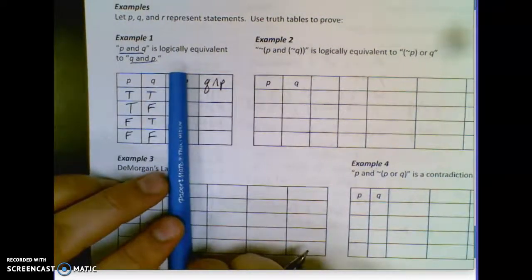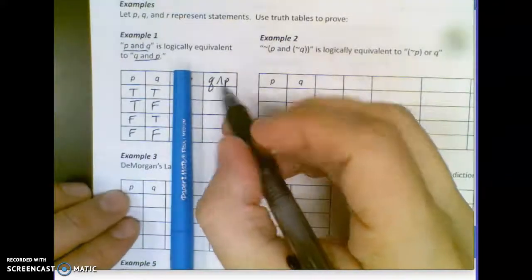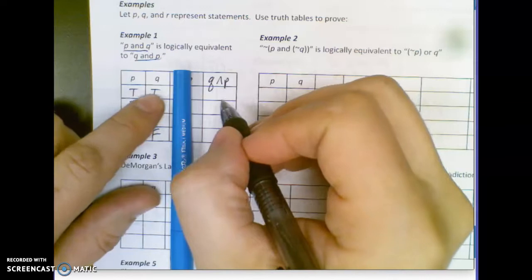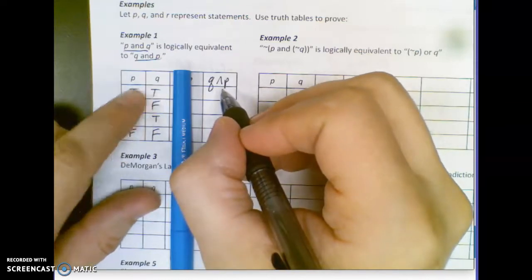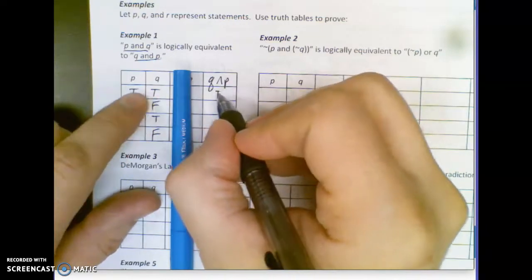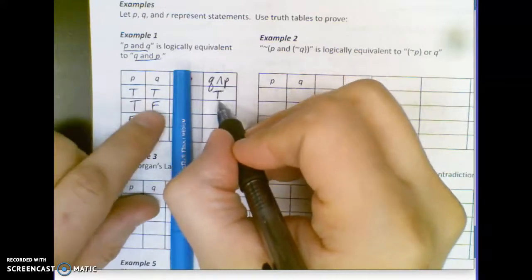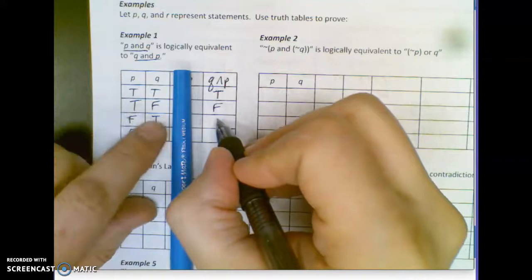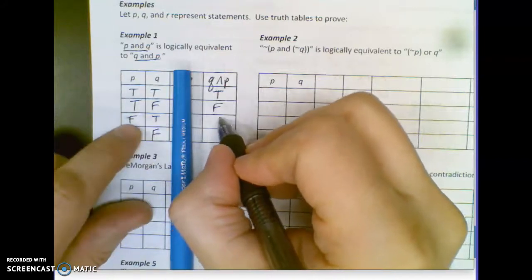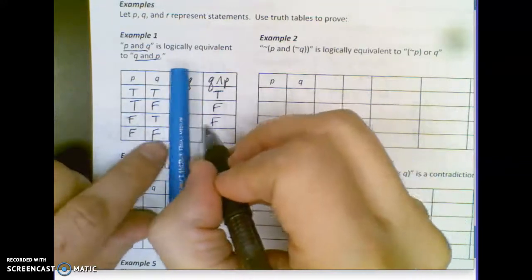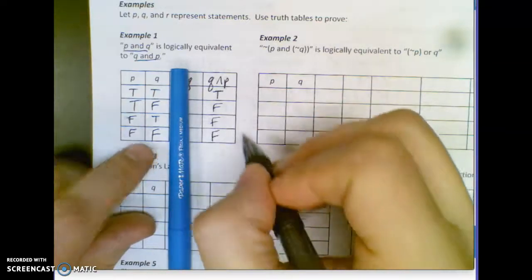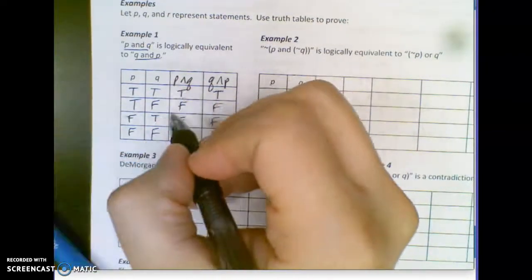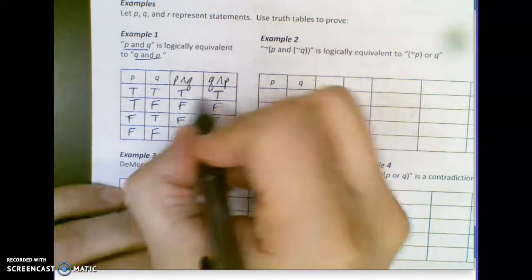Okay. And here, sometimes you have to read them backwards. So when you do Q and P, you're actually saying, what if I have a true statement and a true statement? It goes this way to this way. True and true is still true. If I have a false first and a true second, it's still false because and is very strict. If I have a true then a false, it's false. And if I have a false then a false, it's false with and. So it shows that the order doesn't matter with an and statement.